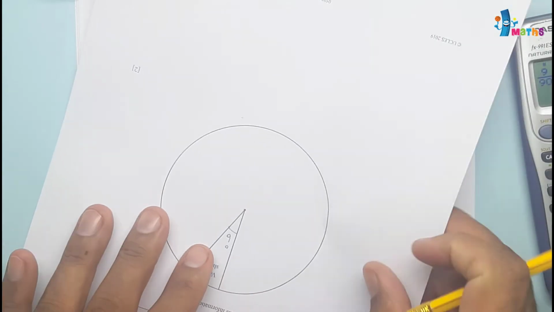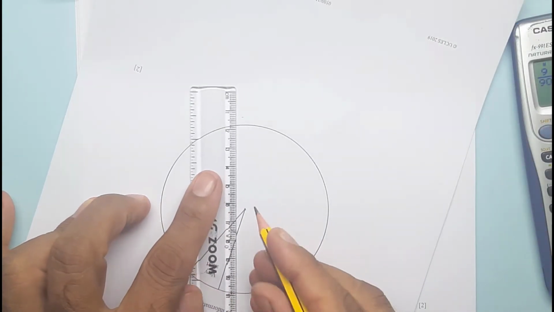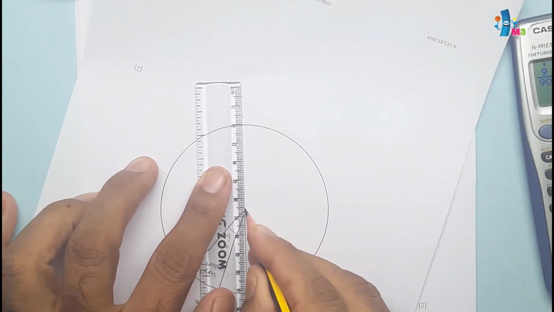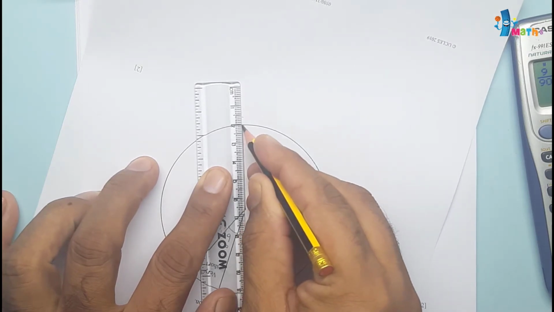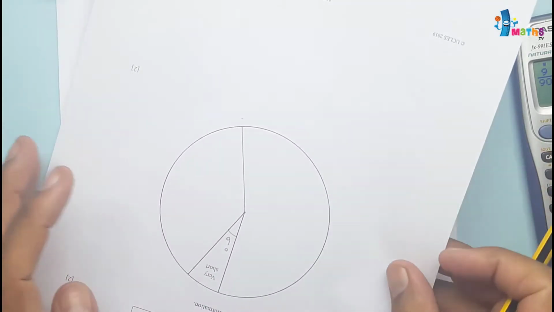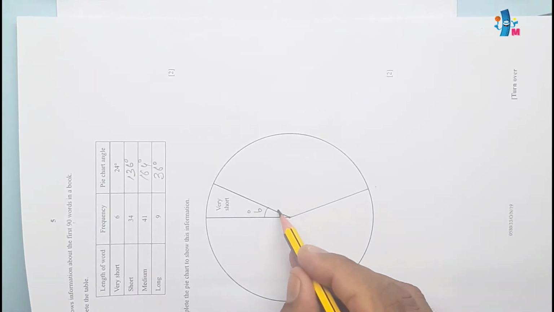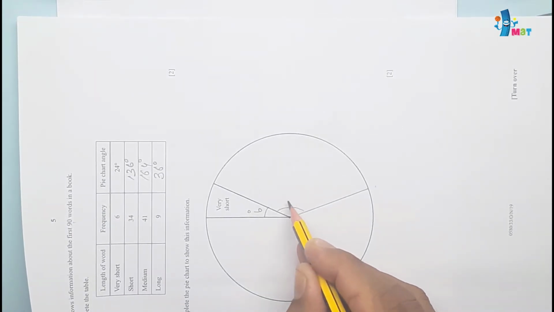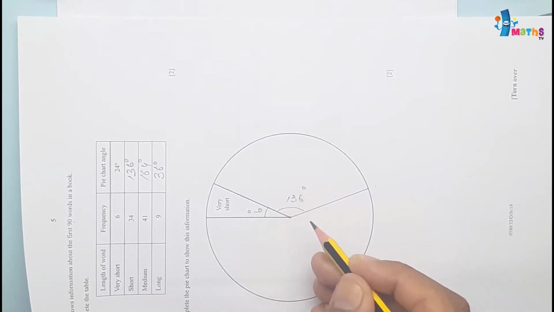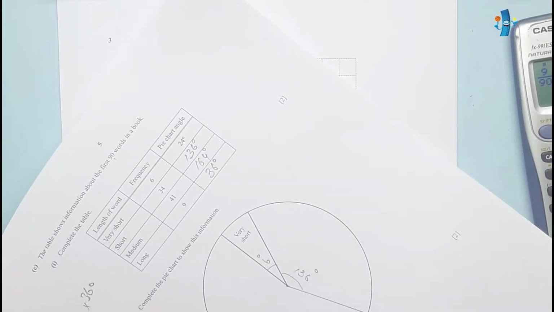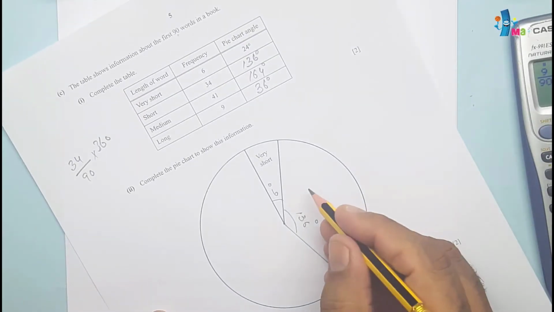So 136 we can join from here up to the circle. 136 is this one, and this means this is short.